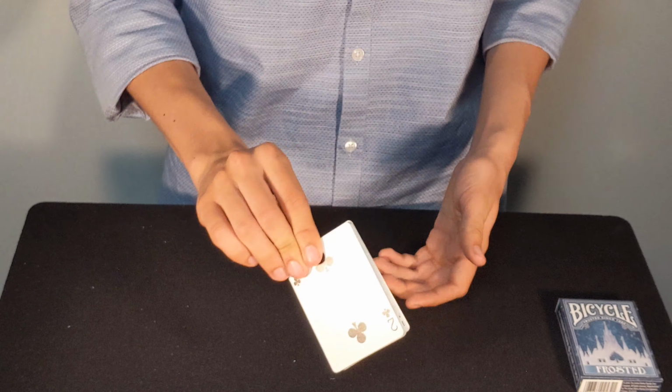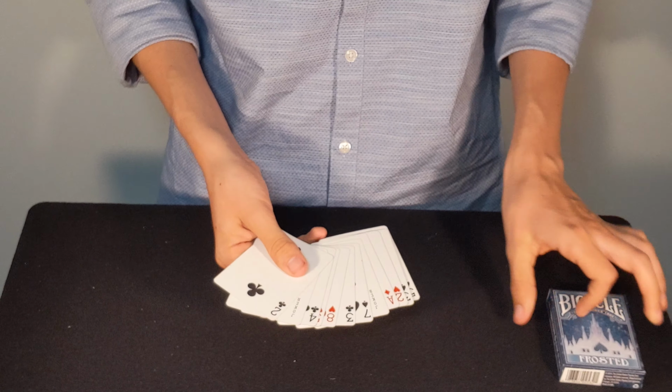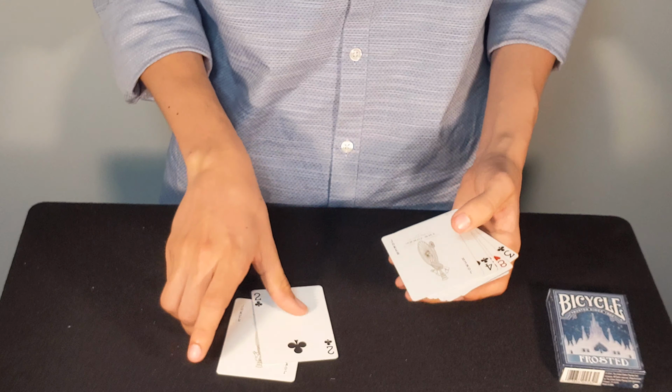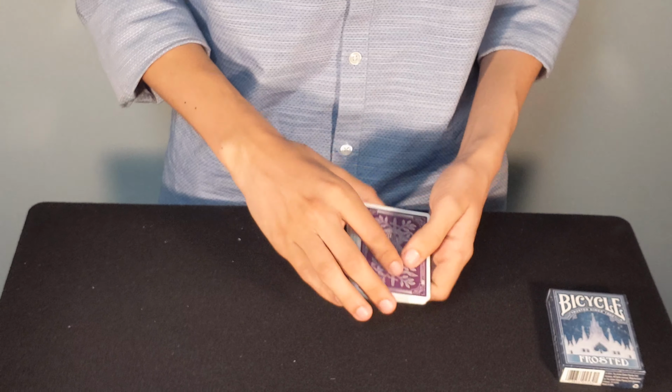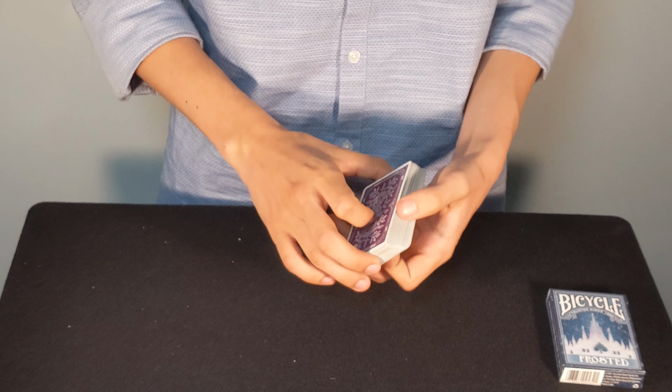I would hand this to a second spectator and let the first spectator read off the numbers. And after that, they just pull out either 0 or 2 or whatever it is, and voila, now you have everything matched up. So that is how to do this trick.